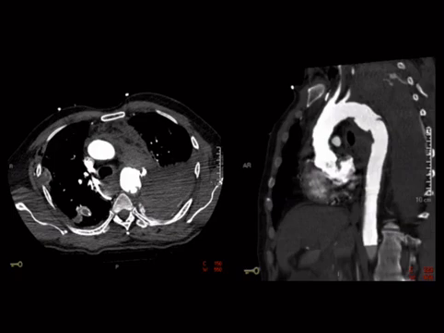This is obviously a trauma protocol where you've timed the bolus of contrast to the aorta, because that's the thing you're caring about. And on the axial image, you can see that there's this sort of jet of contrast here that looks like it's outside the wall of the lumen. And then on the sagittal, there's this collared appearance where it's here and here. So this is a transection.